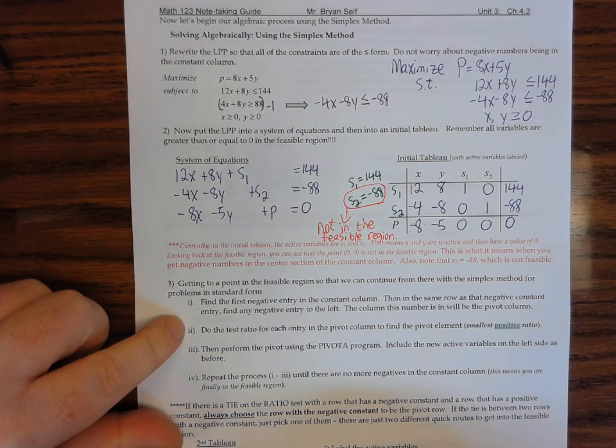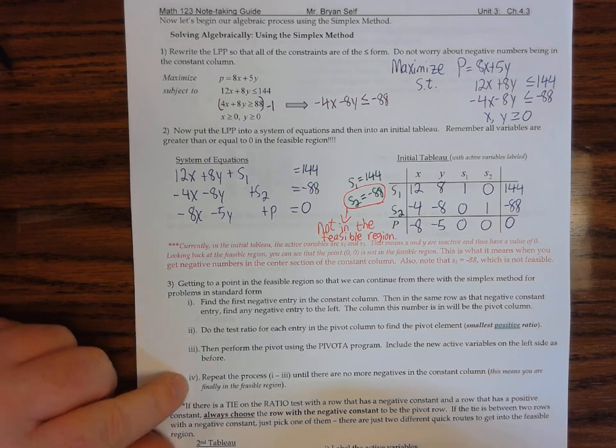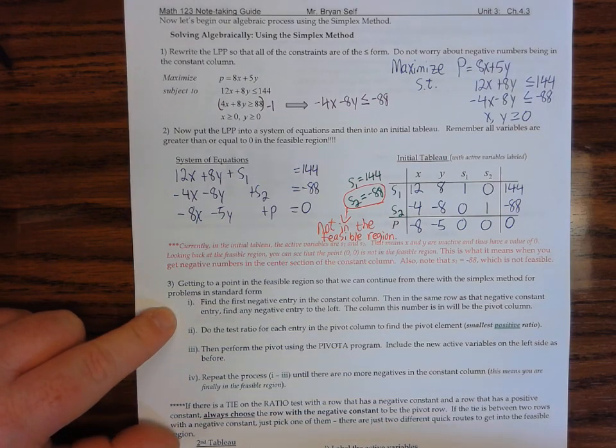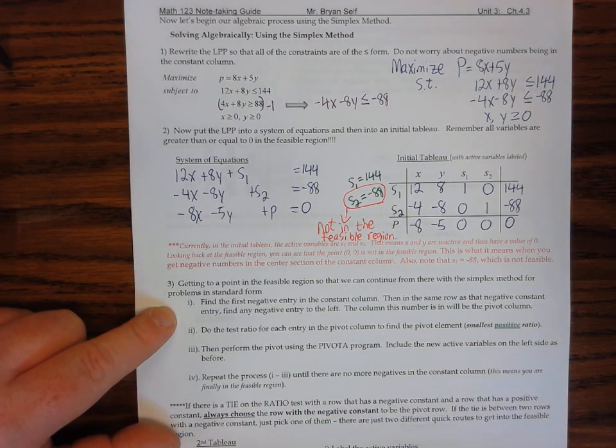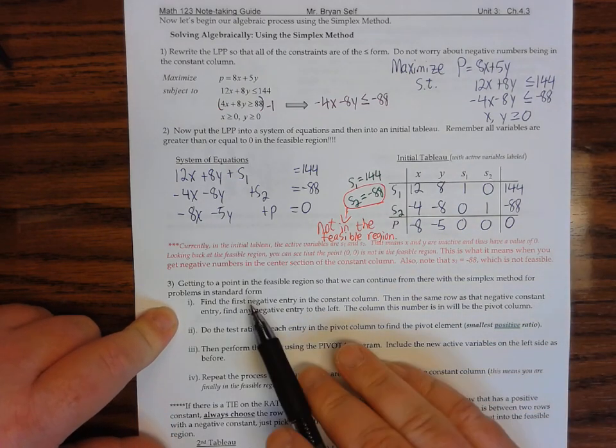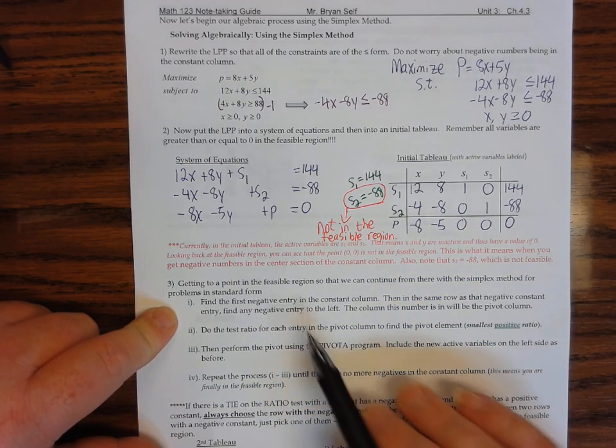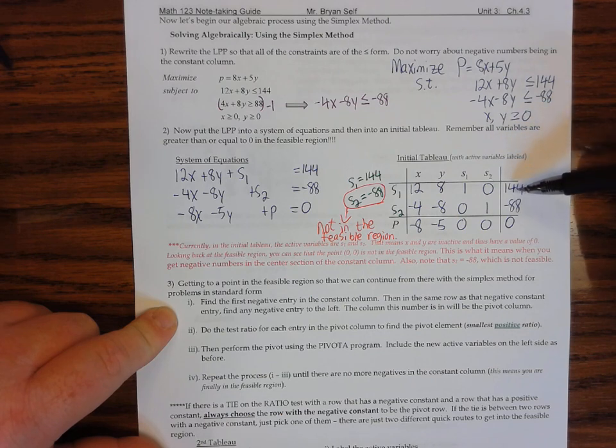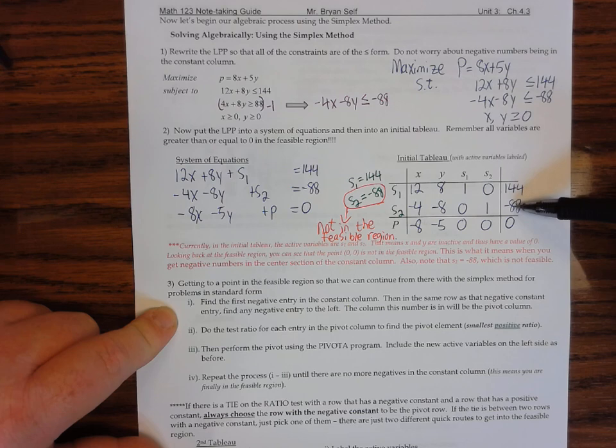We have 3 steps to follow, 1, 2, 3, and then 4 is just repeat these until we do get to the feasible region. So we know we're going to be in the feasible region once there's no negative constants. So how do we get there? Step 1. Find the first negative entry in the constant column. So find our first negative constant. Alright, negative 88 is our first negative constant for this example.